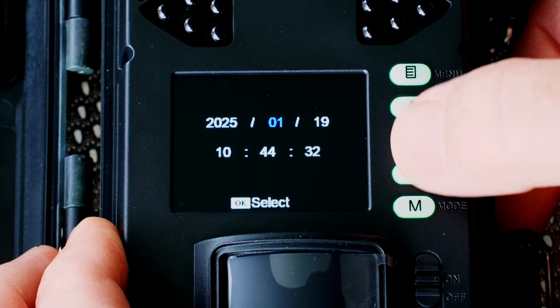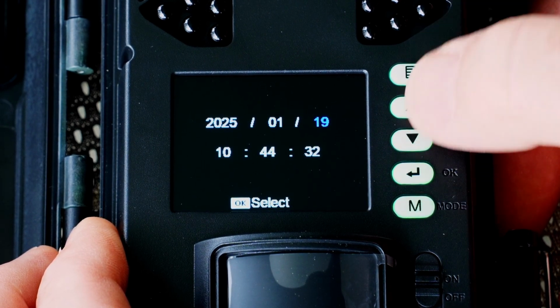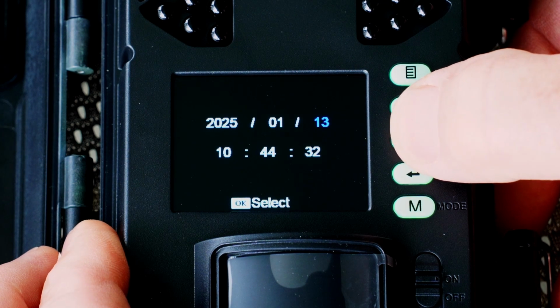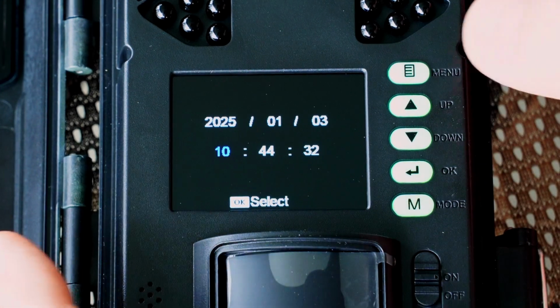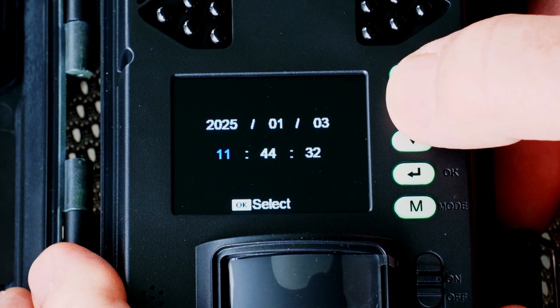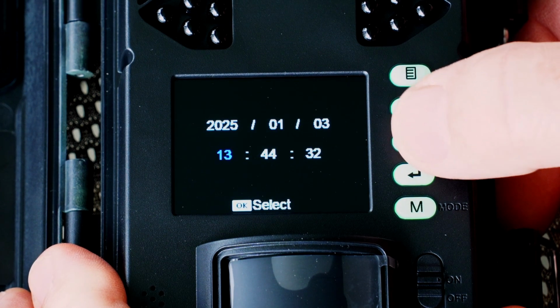It's January, and the day is the 3rd. Press enter again. Now we're going to set the time. The time is now 1:03 p.m. where I am, so that will be 1300 hours.